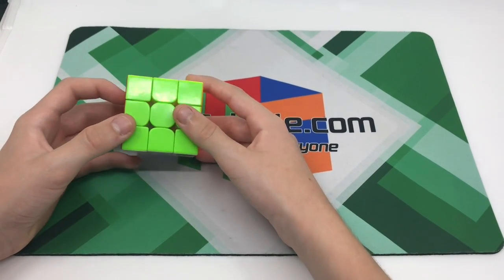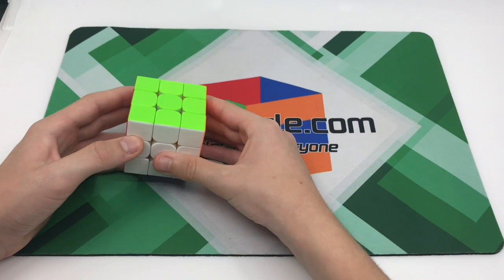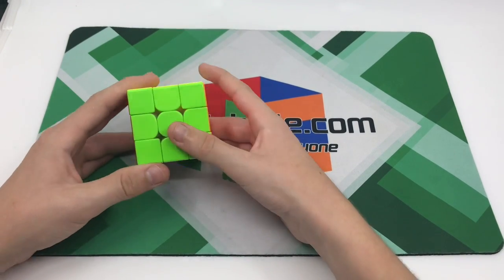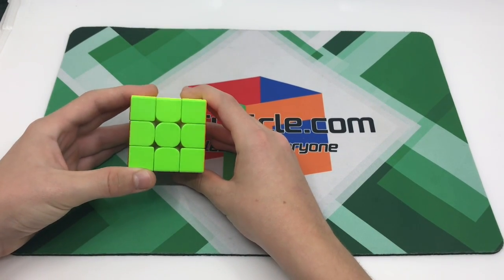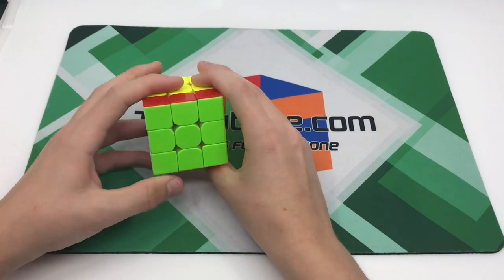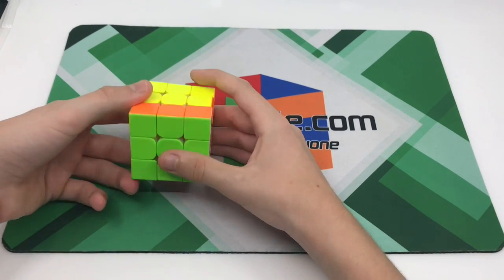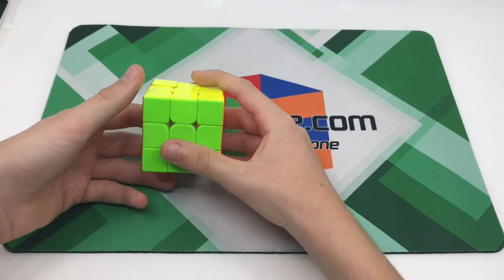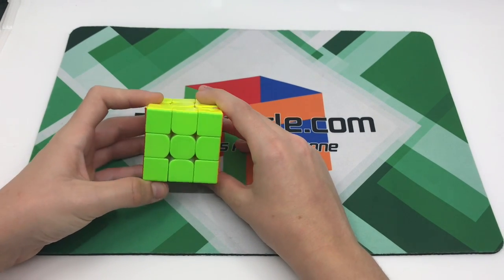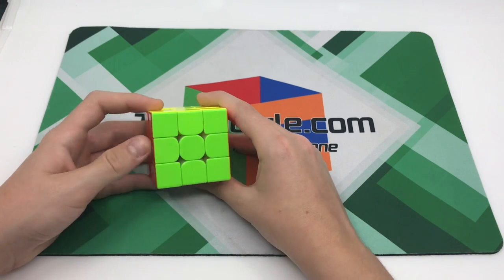And D stands for down, or the layer that's facing down. So we have two more, and these ones you won't use as commonly, but we have F. Let's get an angle like this. F, F, F. So this is an F move, or a front move, because this is the front face.